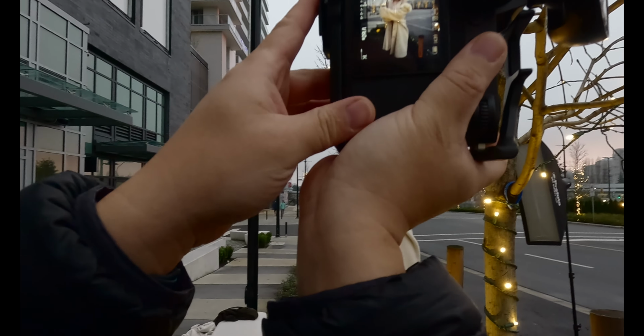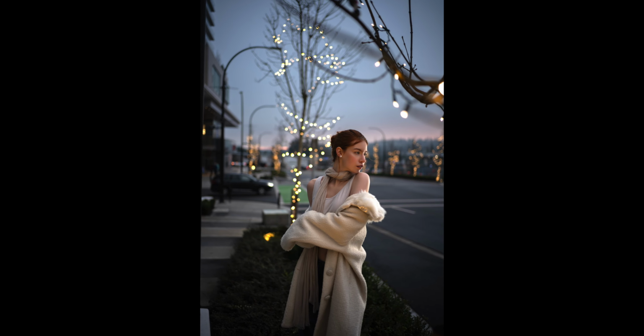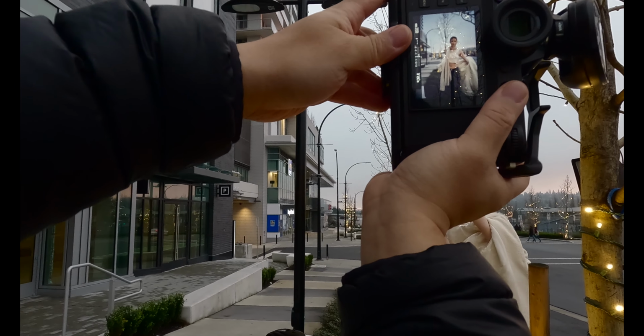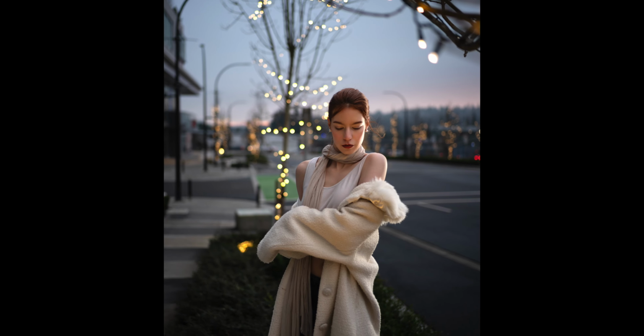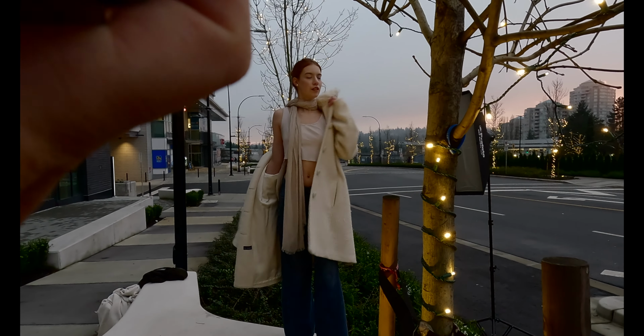Okay. Turn more that way. I'll let you know when I'm ready, okay? Faster, do a little bit more, like a more exaggerated pose, okay? 1, 2, 3, go. One more time, okay? Okay, go.